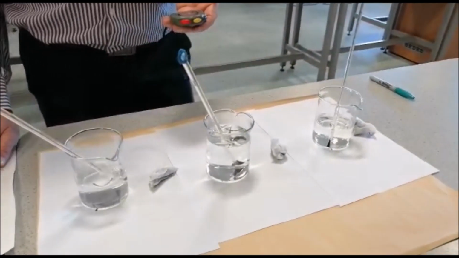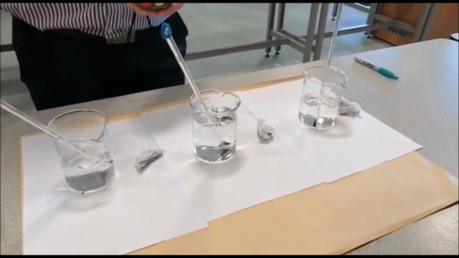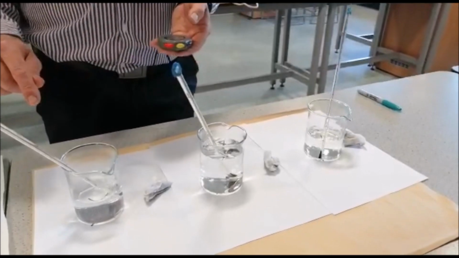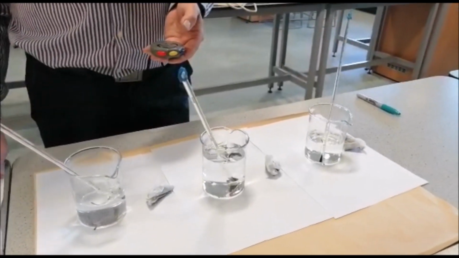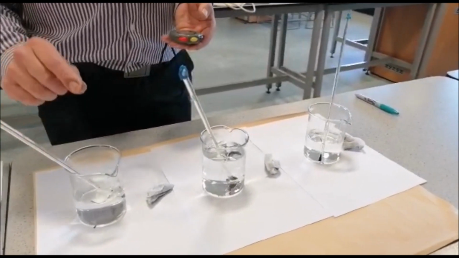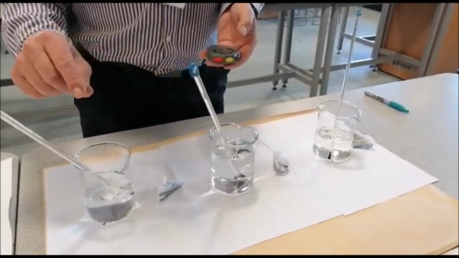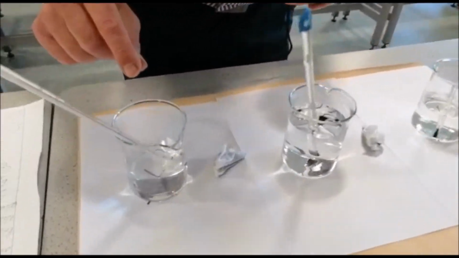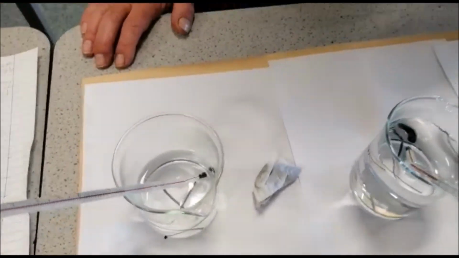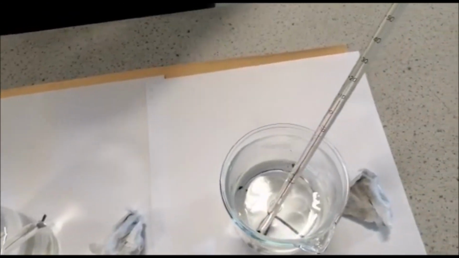I just want to remind you about the variables. We've got an independent variable, which is the one we're choosing. We're choosing the temperature, so that's our independent variable, and the dependent variable, which is the one we measure, is going to be the amount of diffusion. And the way we can check the amount of diffusion is by looking through the water to the cross at the bottom and seeing which cross is still visible and which cross you can't see anymore.